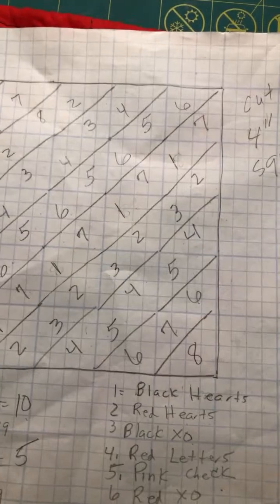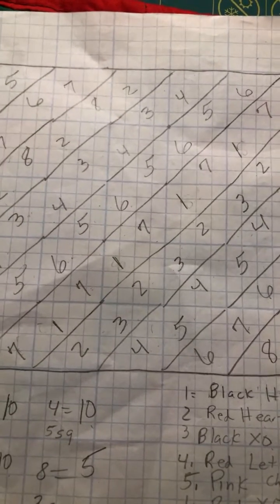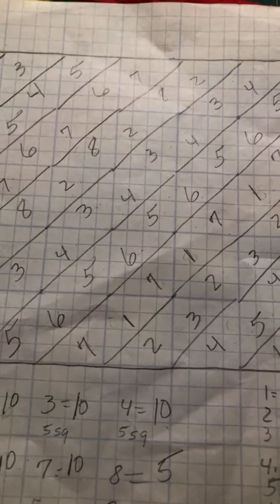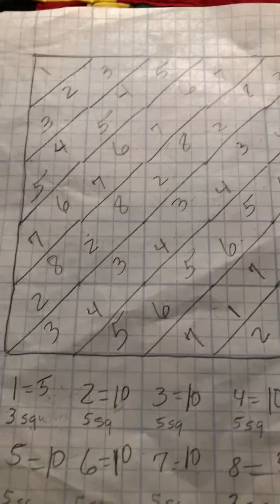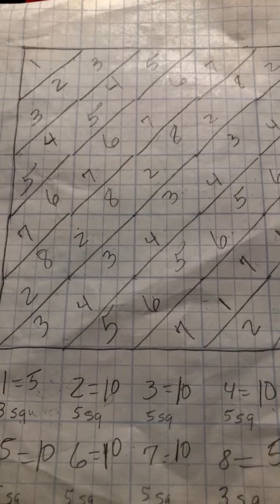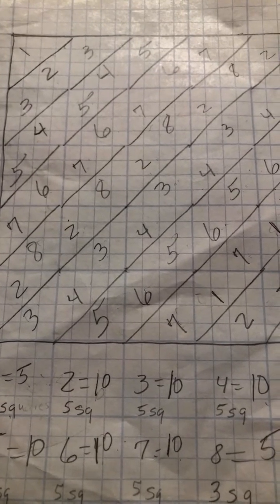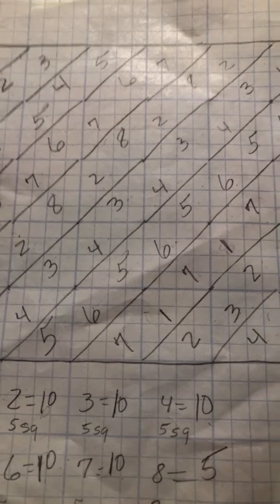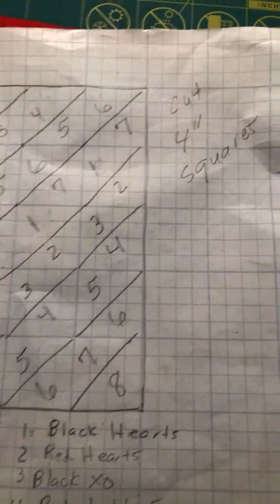I think this ended up being a patchwork placemat. If you look on my videos, it's the placemat with a Valentine's theme, half square triangles, basically trip around the world half square triangles, and this came out really beautiful. So that's the design.